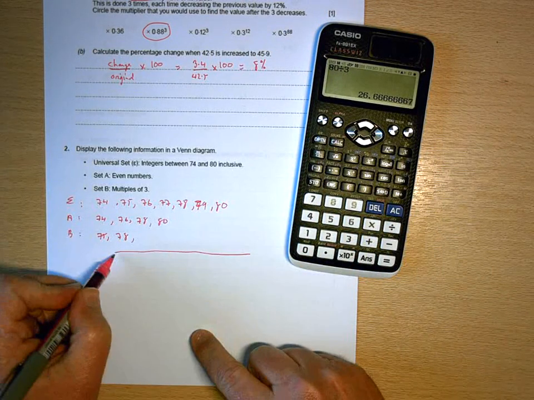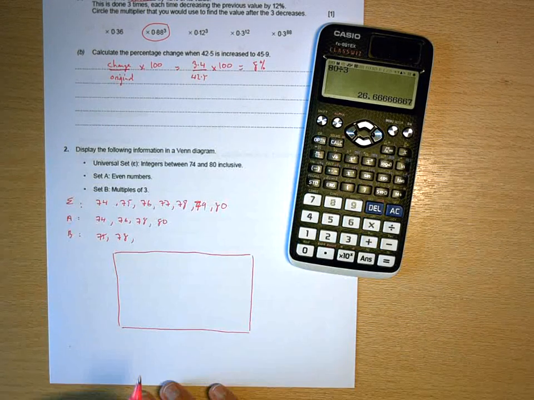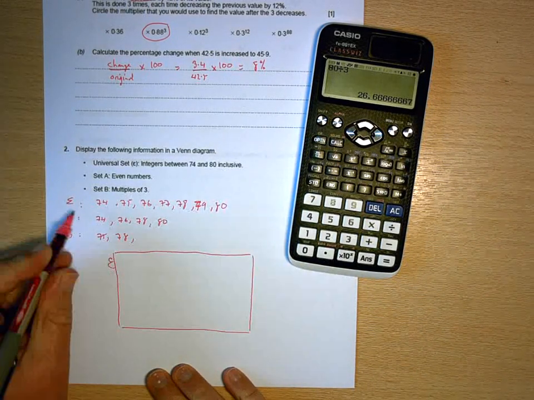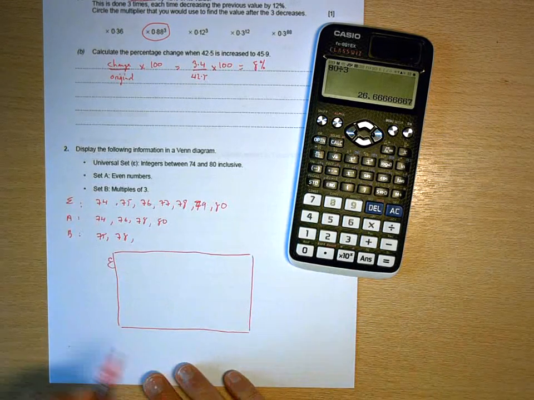When you draw a Venn diagram, it has to be in a box, and the box will contain all of those numbers between 74 and 80.